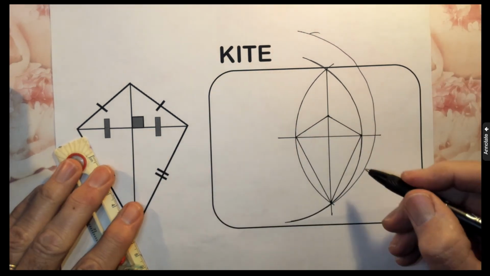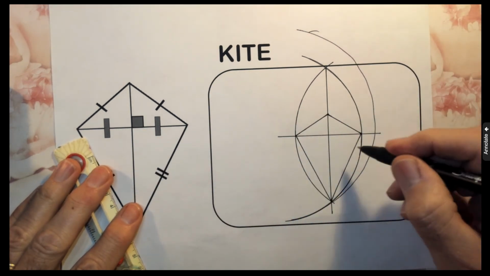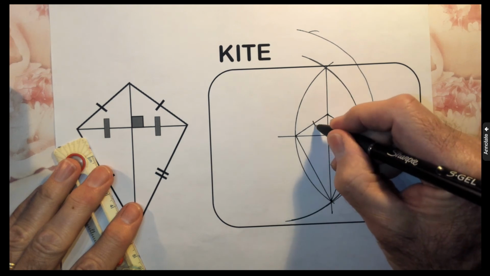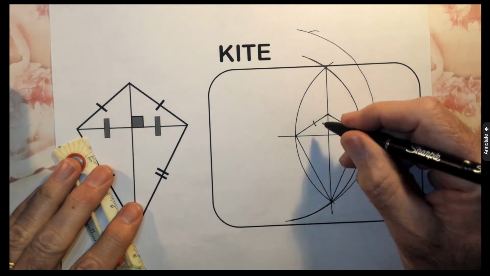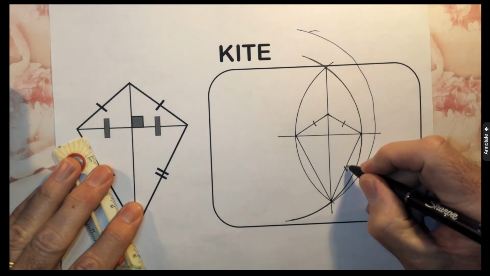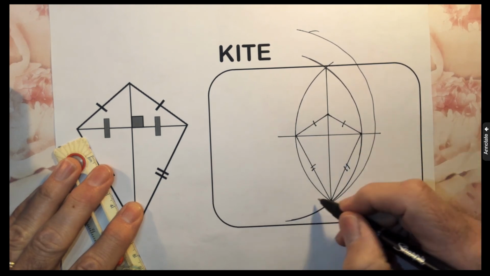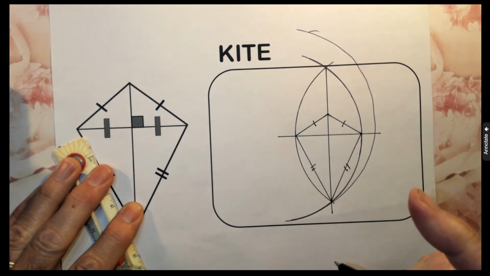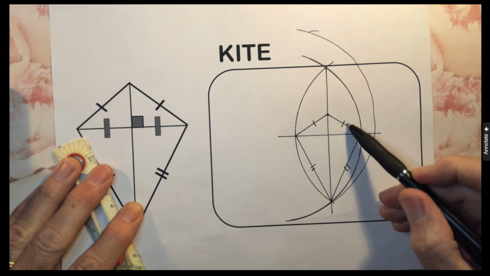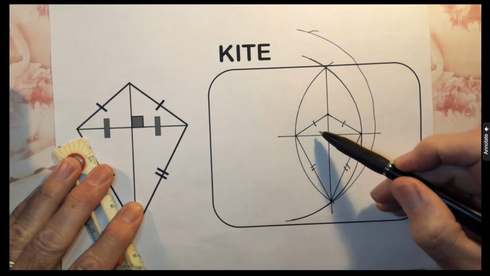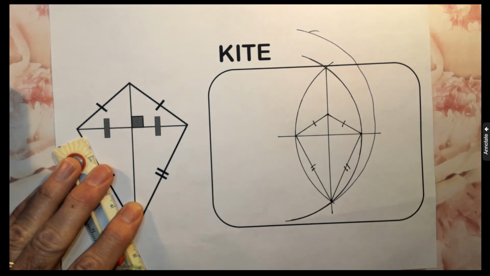I will have two pair of consecutive sides that are congruent. So this side's next to this side. Those are consecutive sides and they're congruent. This side is next to that side. Those are consecutive sides and they're congruent. But notice the opposite sides are not congruent. And that is a kite.